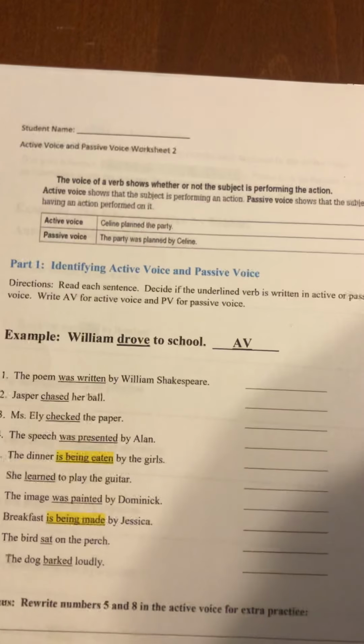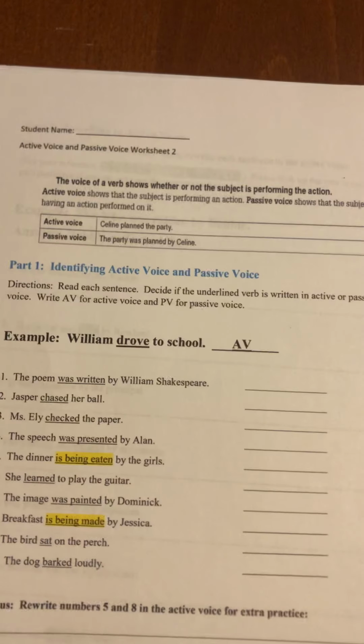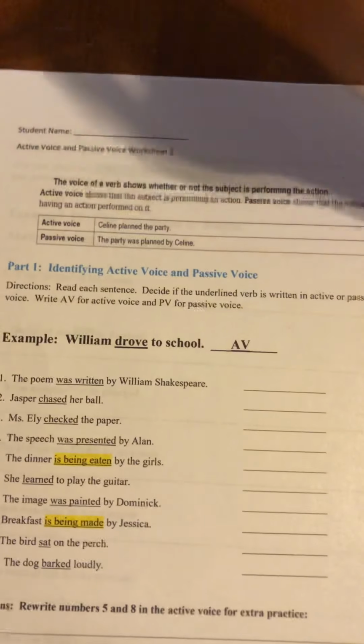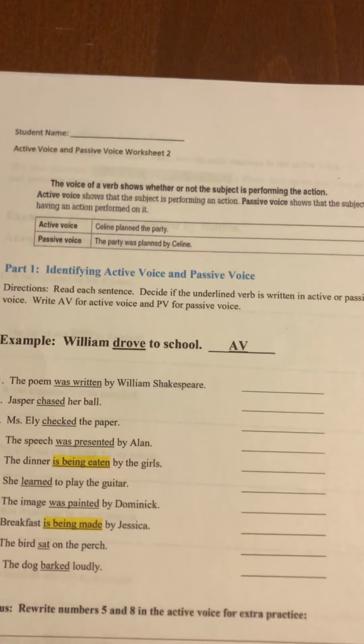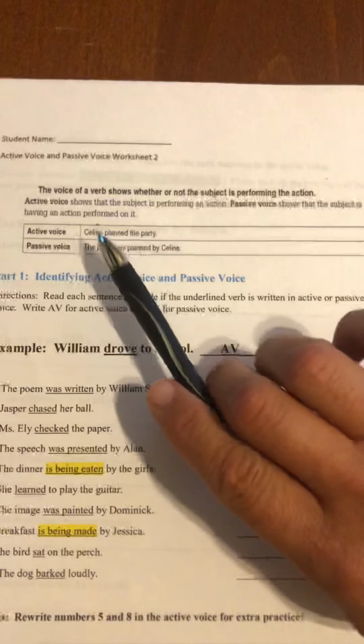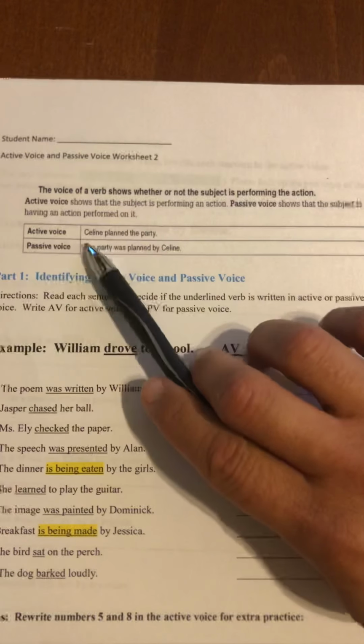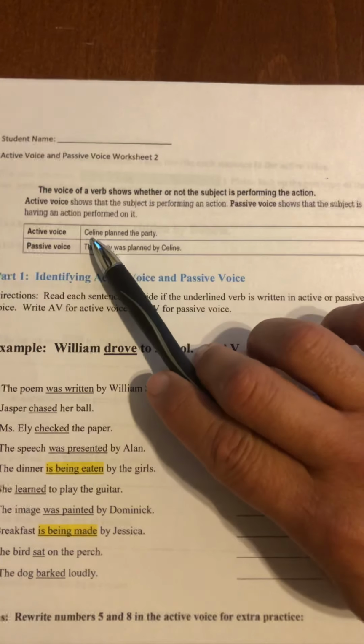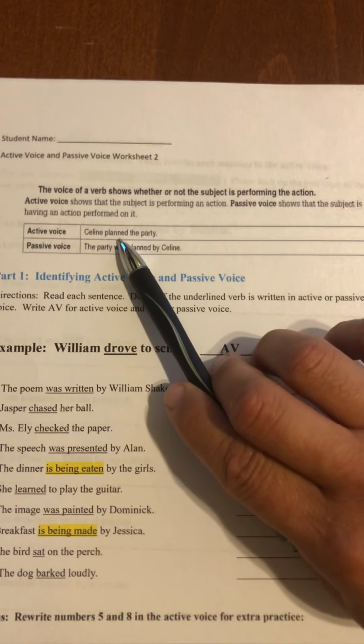As you can see that both of these sentences have some of the same words. They're just written differently, okay? And the idea is there as well. But let's go ahead and identify the difference between the first and the second and explain why the first is preferred. So Celine planned the party. My subject is Celine, and it is at the beginning of the sentence and it is doing the action. That's what we want to see.